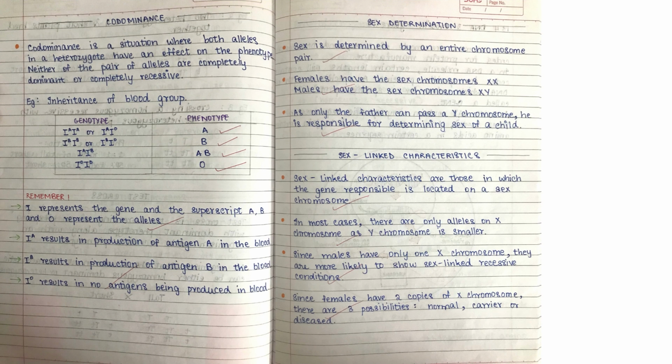Codominance is when both of the alleles in a heterozygous organism are expressed, and so both determine the organism's phenotype. One example of codominance is the inheritance of blood group. So for a phenotype of blood group A, we have the genotype either IA-IA or IA-IO. For phenotype blood group B, we have either IB-IB or IB-IO. Then here is the example of codominance.